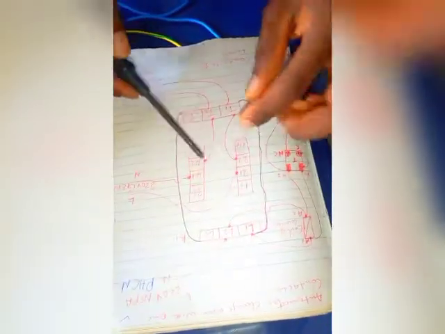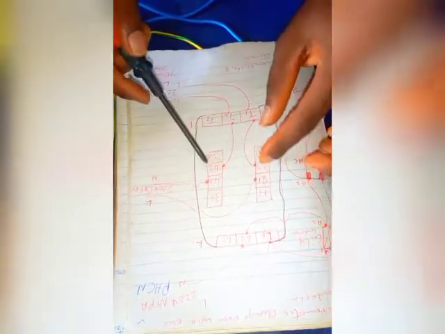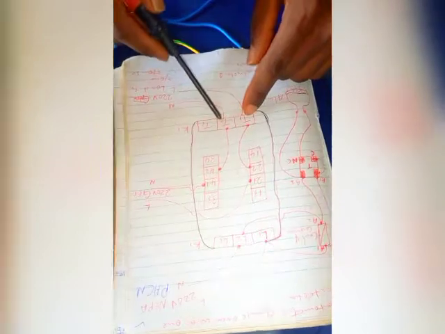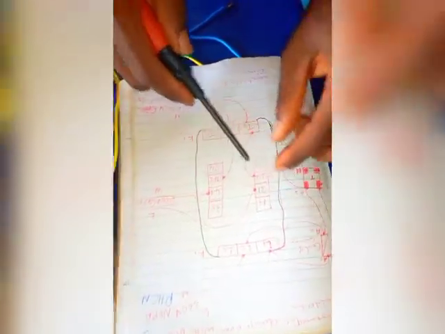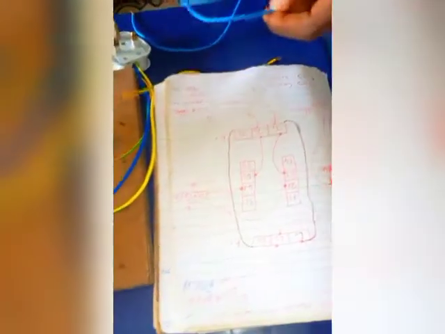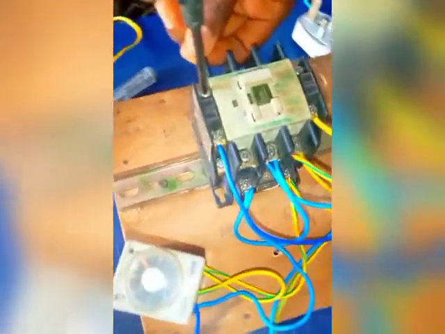Looking at it again, you see that terminal number 22 and terminal number 42 go to T1 and T2. Because two of them must be together, 22 goes to T1 while 42 goes to T2. So we are going to connect this 22 here with this 42 here.